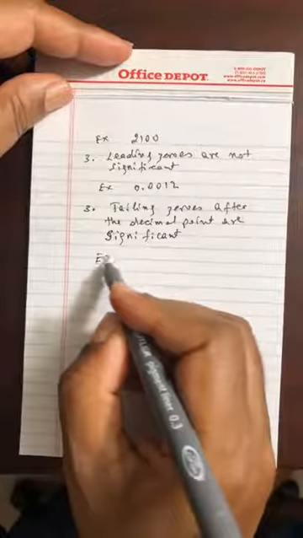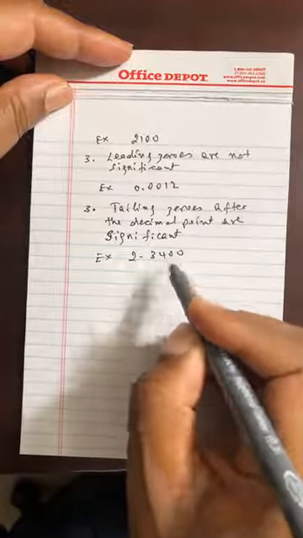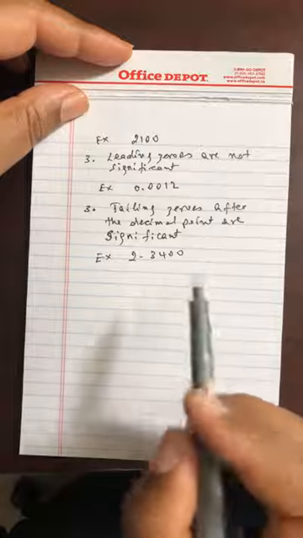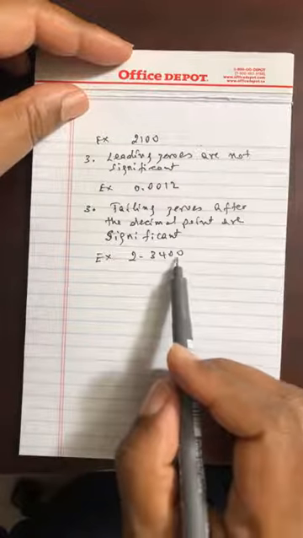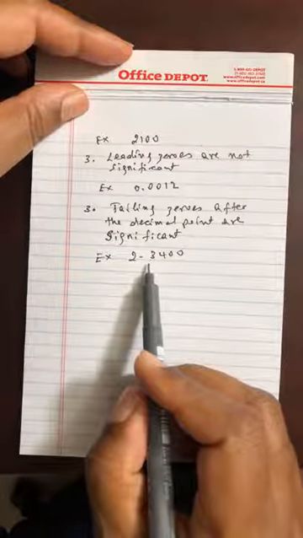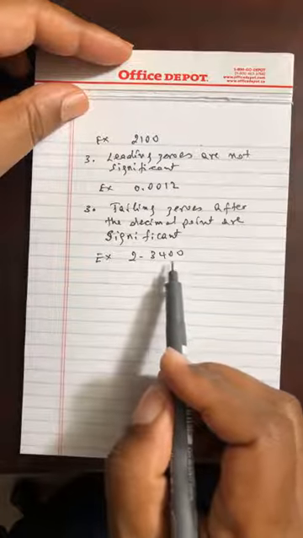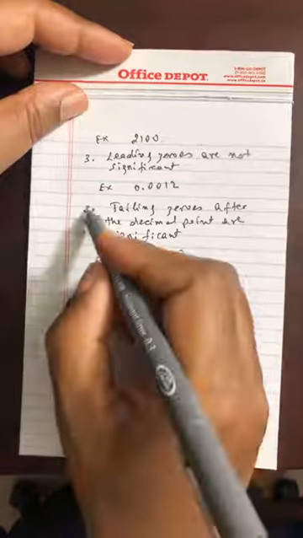For example, if you take the number 2.3400, these 2 zeros are significant. The reason is these zeros are not used to hold decimal places. If you do not include them, it doesn't change the meaning of the number. The only reason you include them is if you're sure they're significant. So trailing zeros after the decimal point are significant.